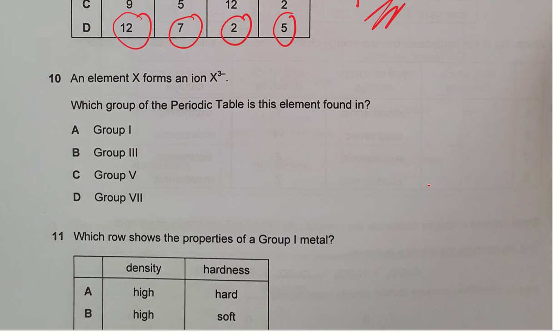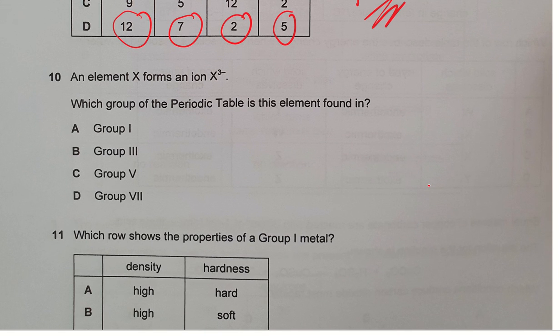Next, question number 10. An element X forms an ion X3-. Okay, X3-. Which group of the periodic table is this element found in? So let's digest this information first. If your element X forms an ion of X3-, it means that it would have gained 3 electrons. Okay, so you will have gained 3 electrons to form this X3- ion.